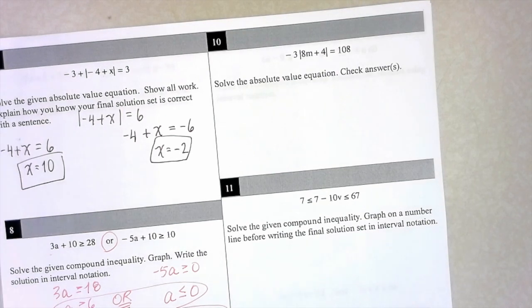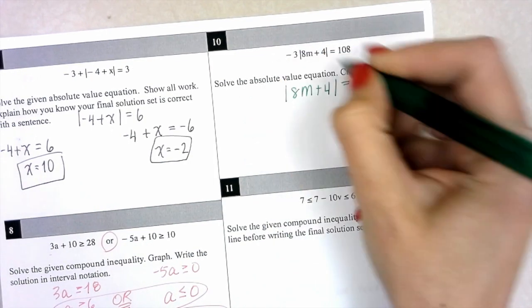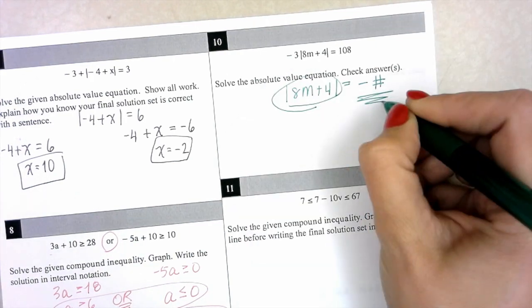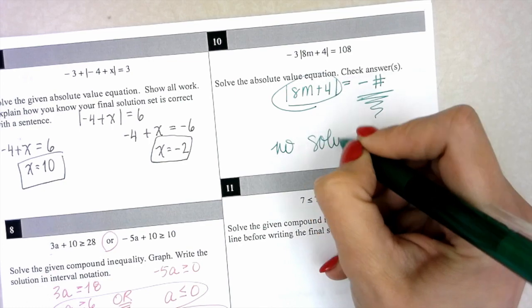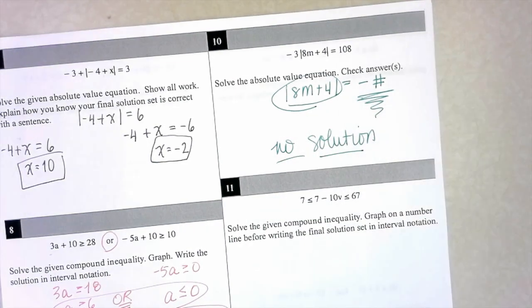Number 10, if I divide by negative 3, I get absolute value of 8m plus 4 equals, I don't care what, I get a negative number. Will the absolute value of something ever equal a negative number? Nope. So no solution. Watch out for little sneaky questions, okay? Reason things out. They sneak up on you sometimes.